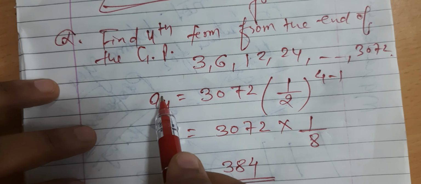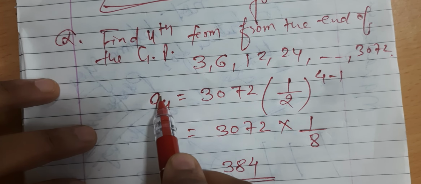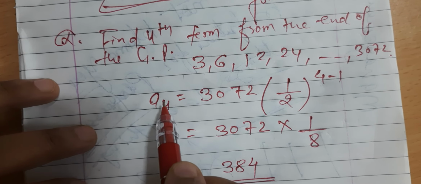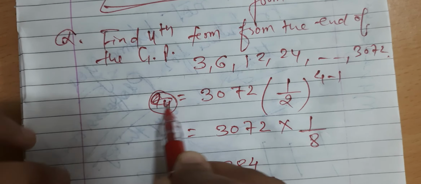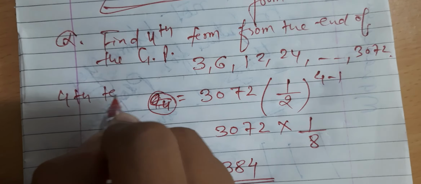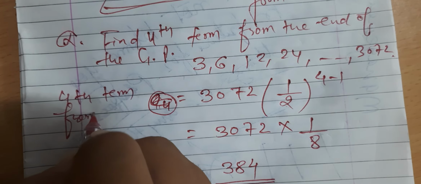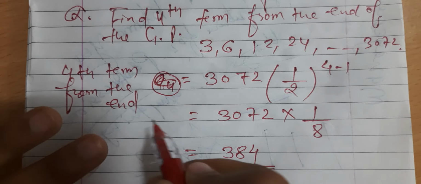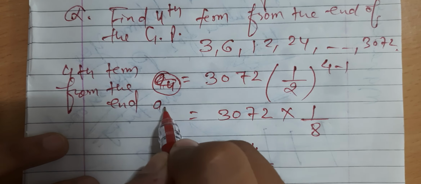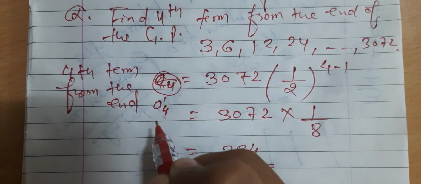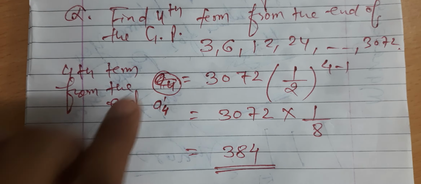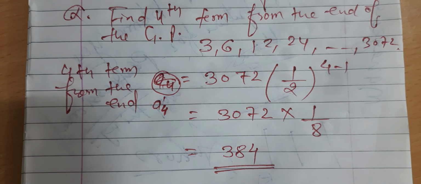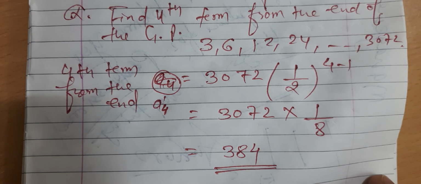And be careful, this is not A4. If you write A4 it means from the beginning. So don't write A4, you simply write fourth term from the end. Or if you want to write in symbol form, then you can simply write A4 dash, meaning use some different symbol, because A4 we use for the fourth term from the beginning. Okay, so please be careful.